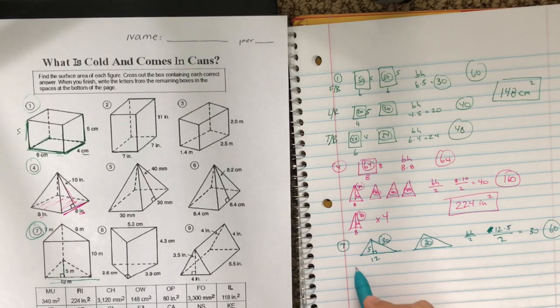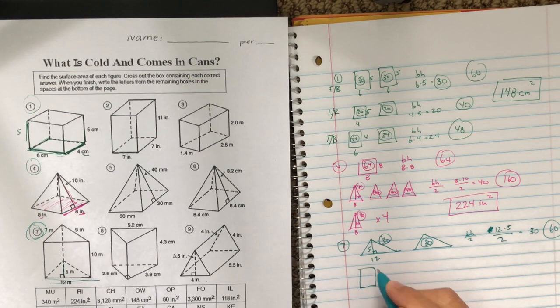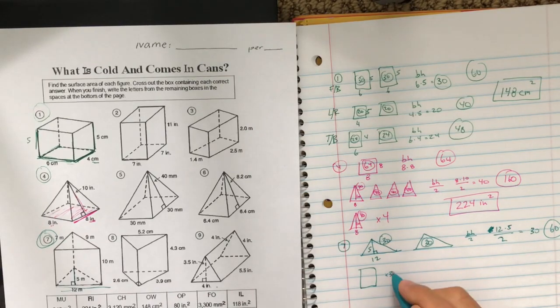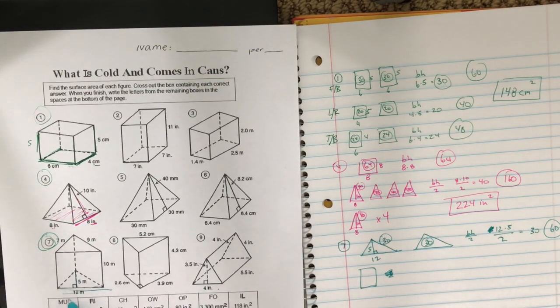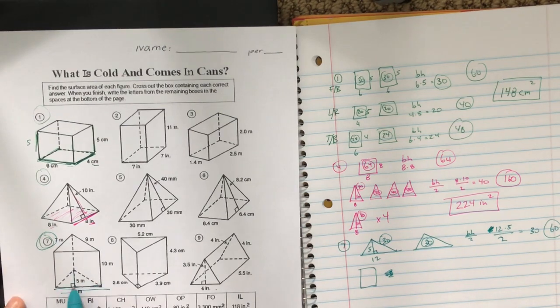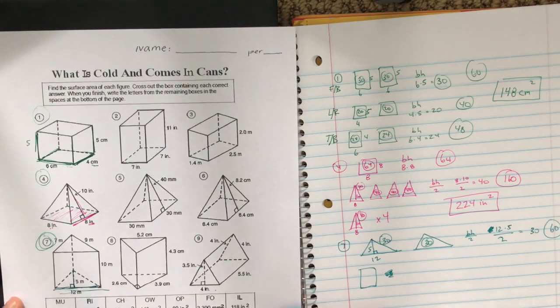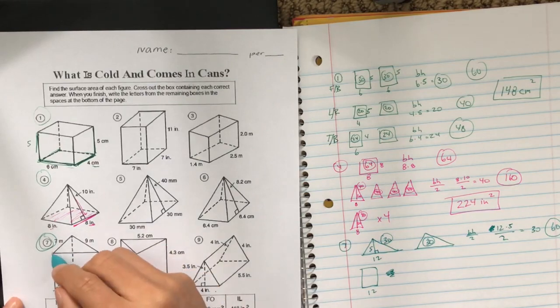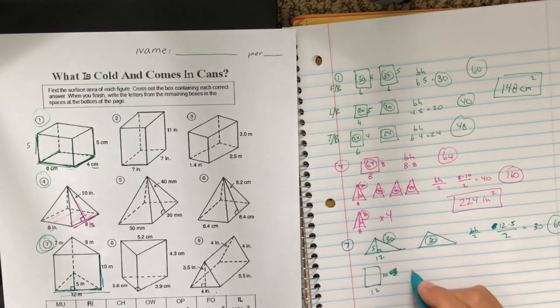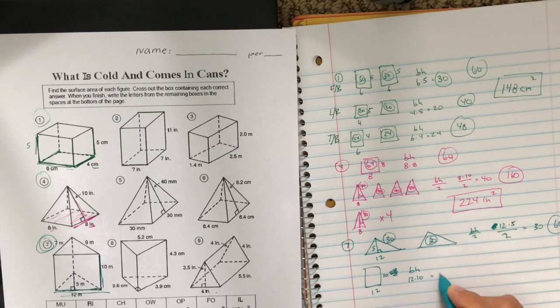Let's do the rectangular sides now. It looks like I've got 3 rectangular sides, so I can just do this and multiply by 3, but I cannot do that. The reason is because these rectangles, if you look at them closely, you'll notice that they have different dimensions. So let's take a look at the one in the front first. This rectangle has a base of 12, and it has a height of 10. So base times height is 12 times 10, which is 120.